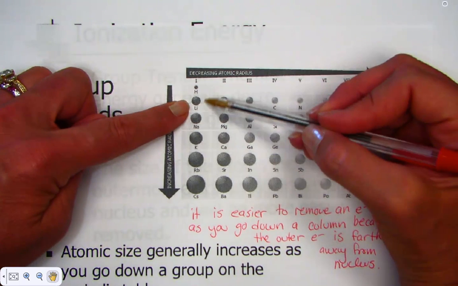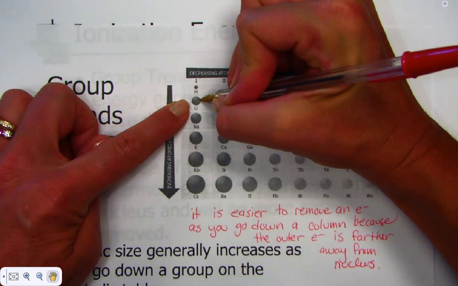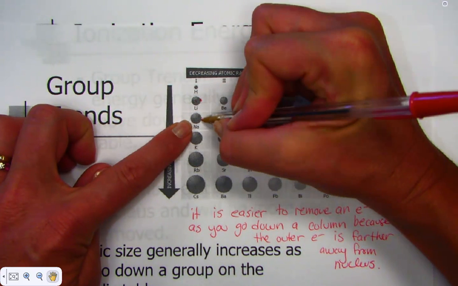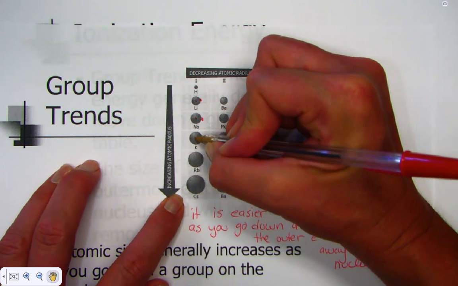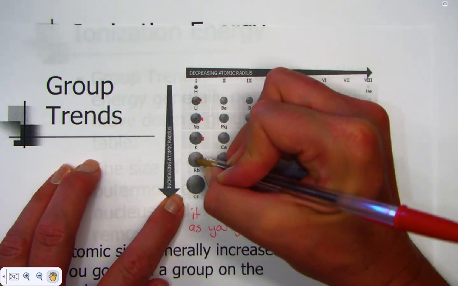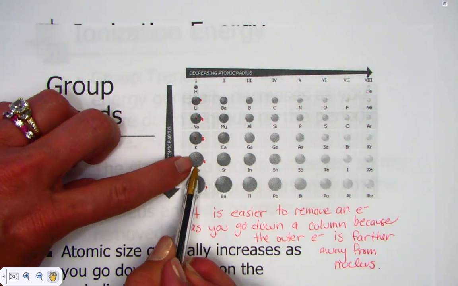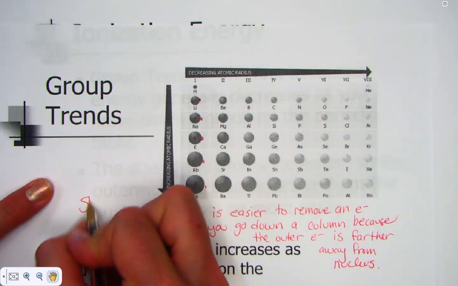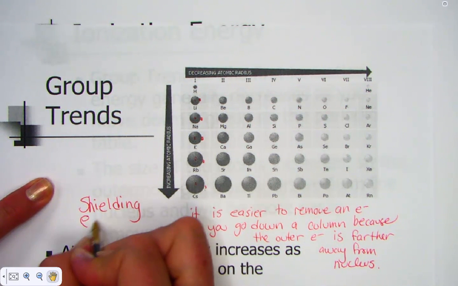As atoms get bigger going down a column, think about it. Here's the outermost electron. There's the nucleus. The nucleus loses control of that outer electron. This is a term we'll call the shielding effect.